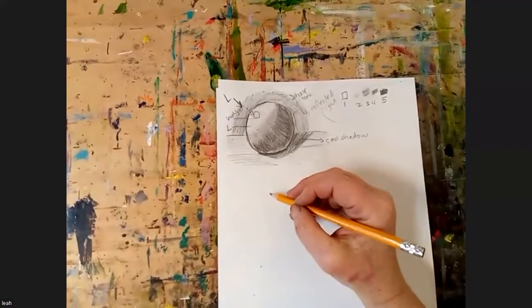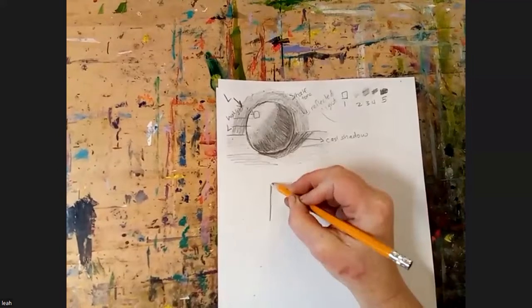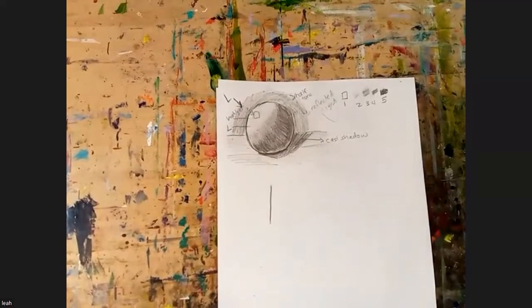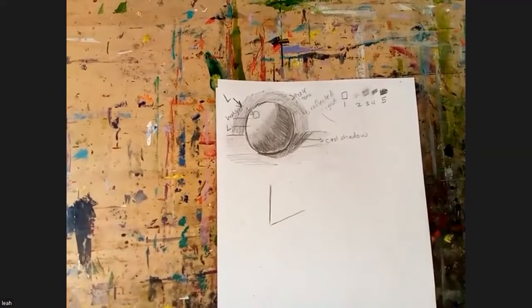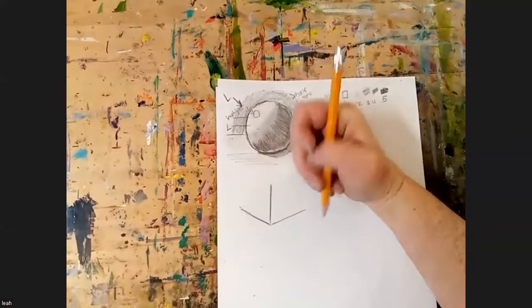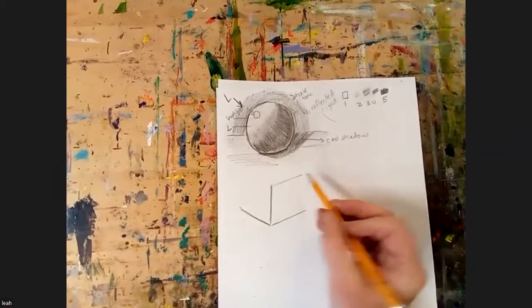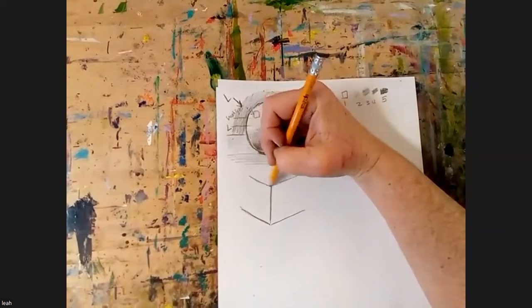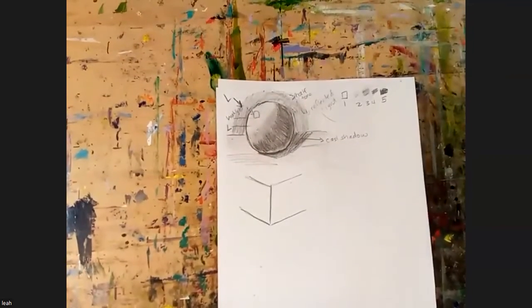Okay. We're going to start with a straight line down like this. You remember how to draw a cube. Cubes go up on either side like that. And on the top, two. So start like that.